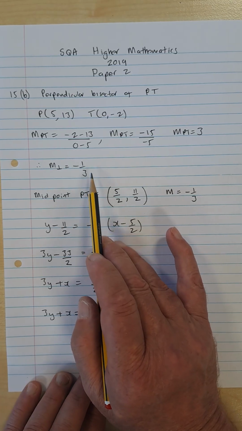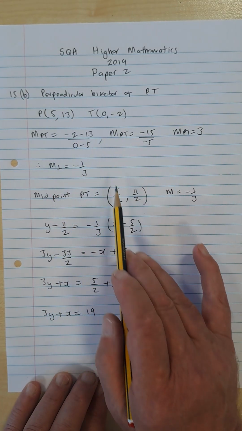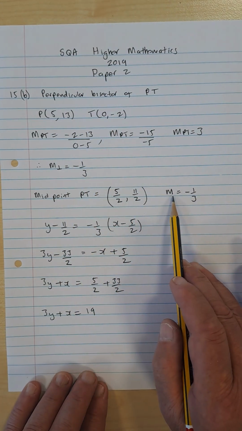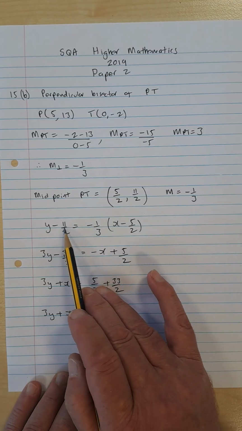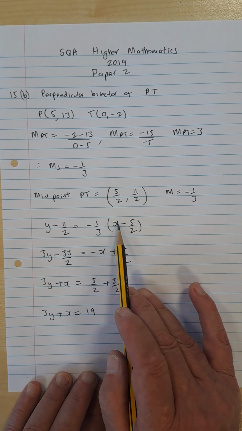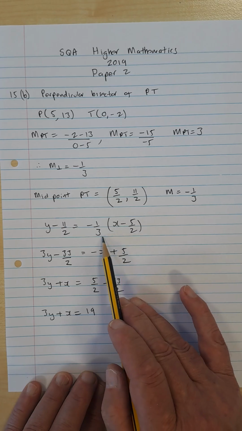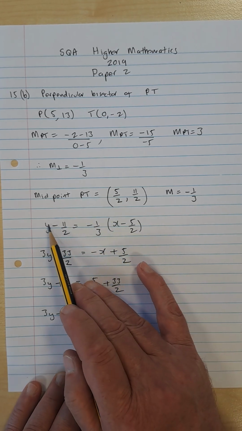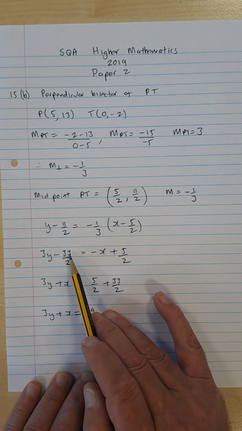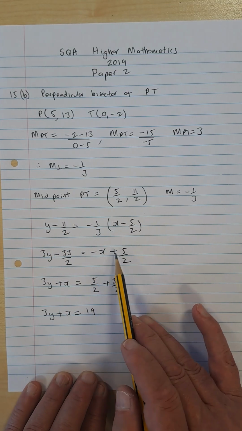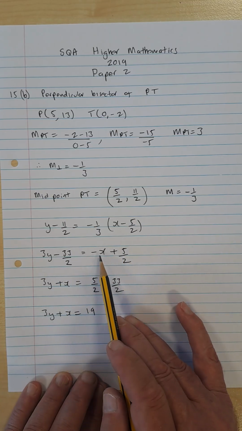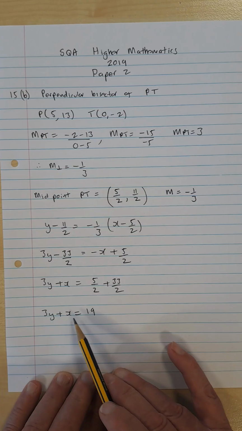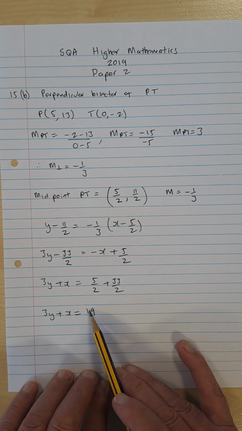The midpoint of PT: 5 add 0 is 5, half it. 13 add minus 2 is 11, half it. And the gradient is minus a third. So y minus 11 over 2 is minus a third times (x minus 5 over 2). I've just chosen to multiply this by 3 and multiply through by minus 1. So we've got 3y take 33 over 2 is minus 1x plus 5 over 2. So 3y plus x is 5 over 2 plus 33 over 2. So we have 3y plus x is 19.